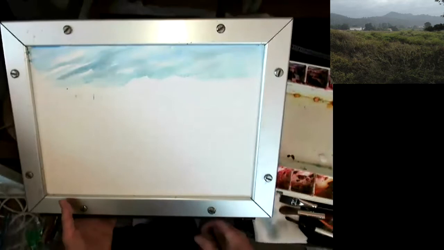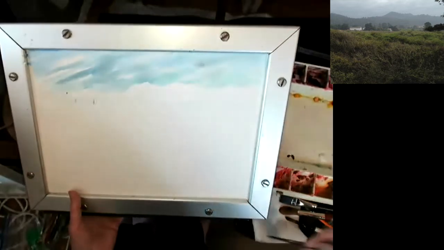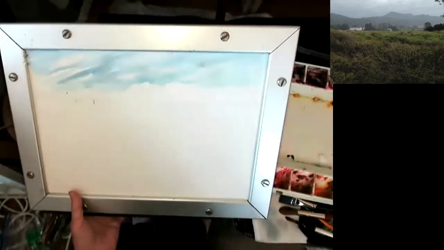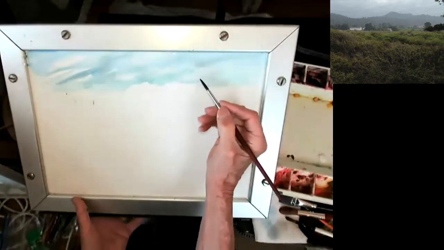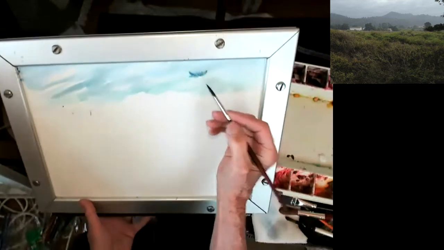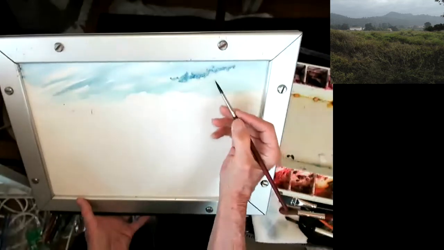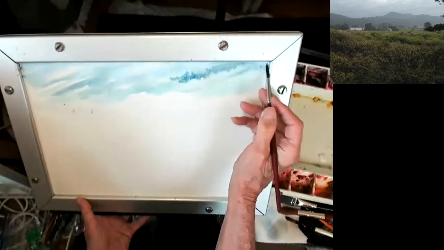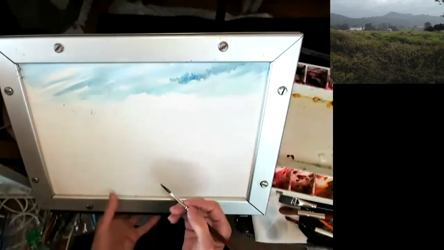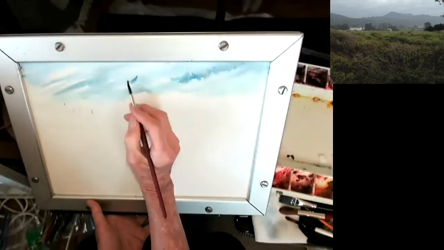However, it might be fun just to see if I can add a little bit of an area that looks like it's going to rain. So I'm tilting my board just slightly, and I'm letting some of that get heavy. It's about to break loose.